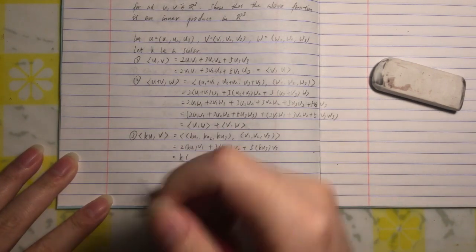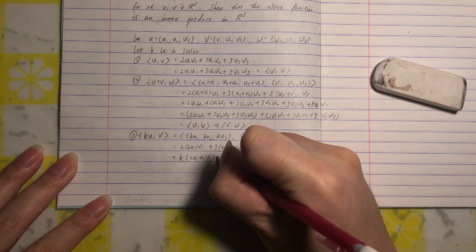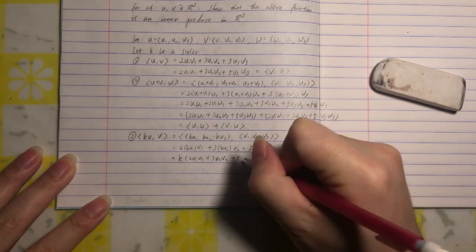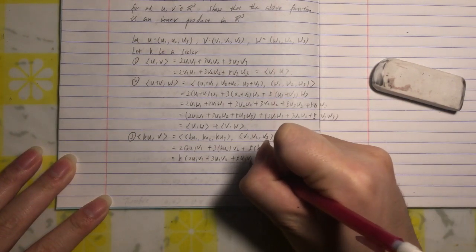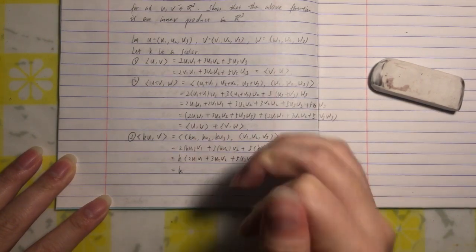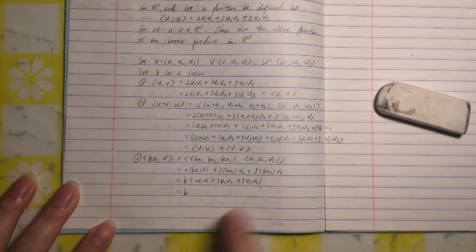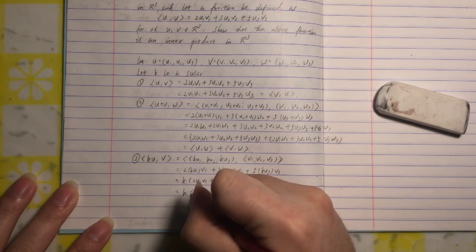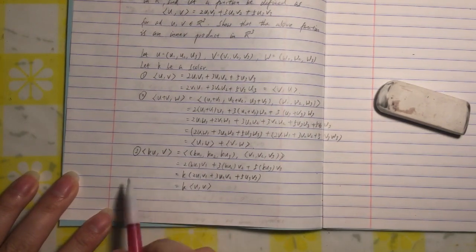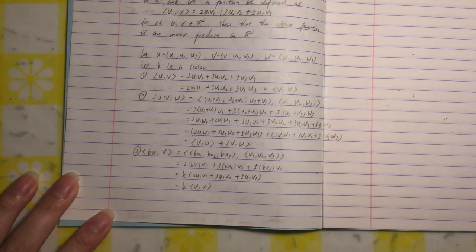If I pull out k, I have 2u1 v1 plus 3u2 v2 plus 5u3 v3. What's in the parentheses here? That's the angle bracket of u comma v. So axiom 3 is satisfied. Next, let's verify axiom 4.